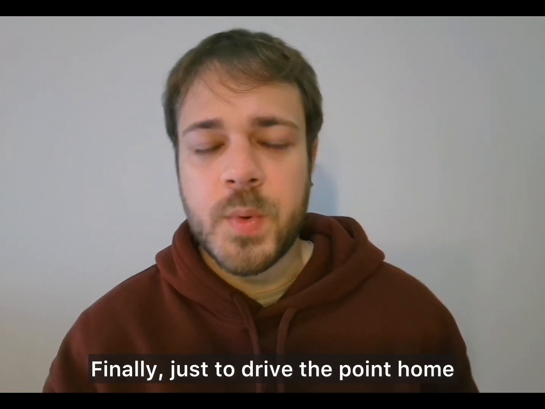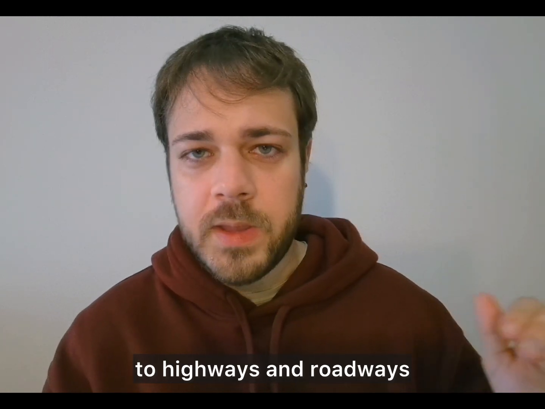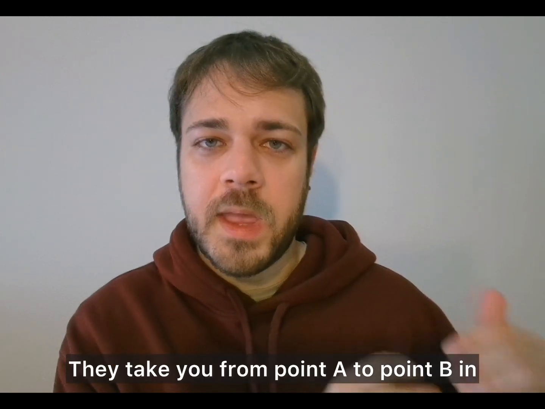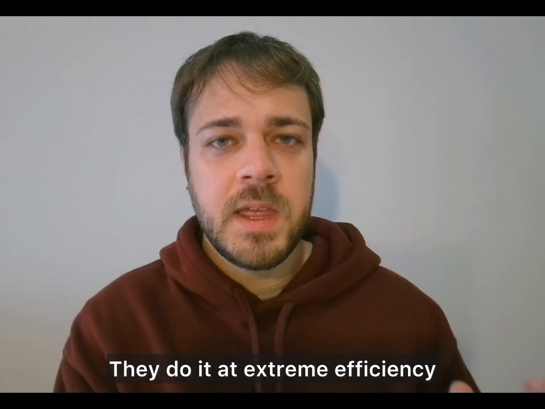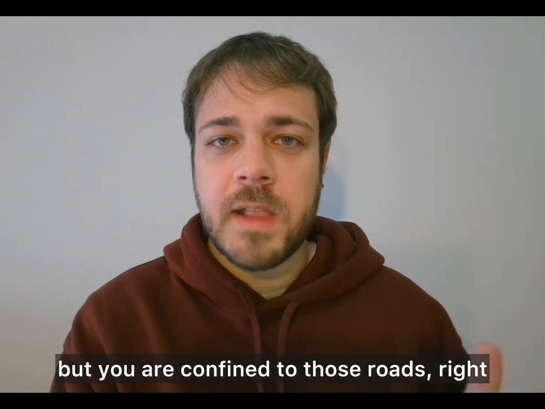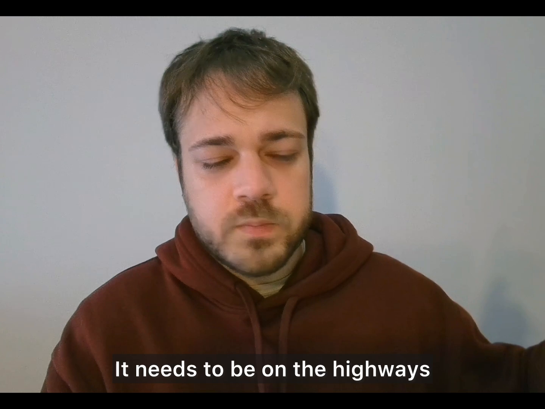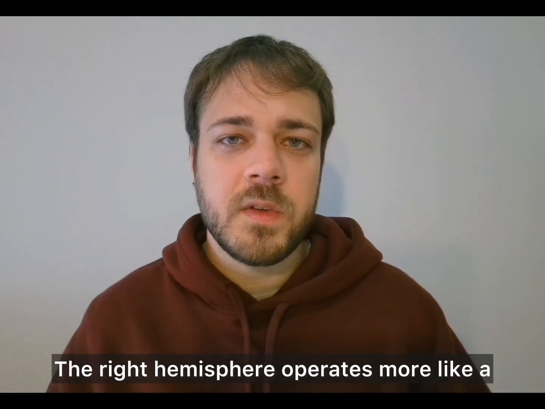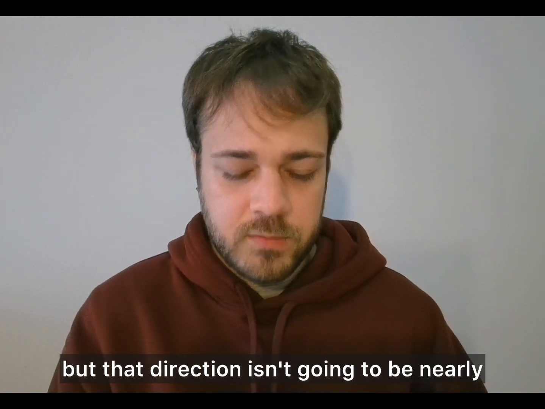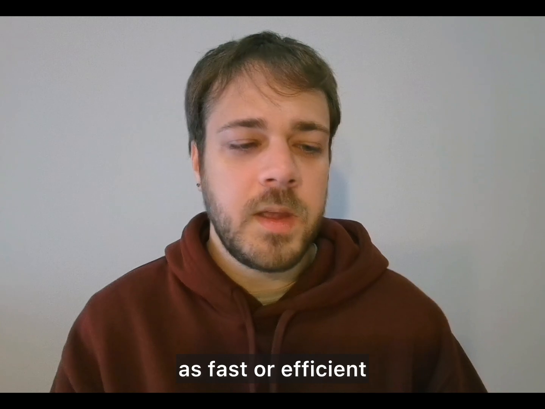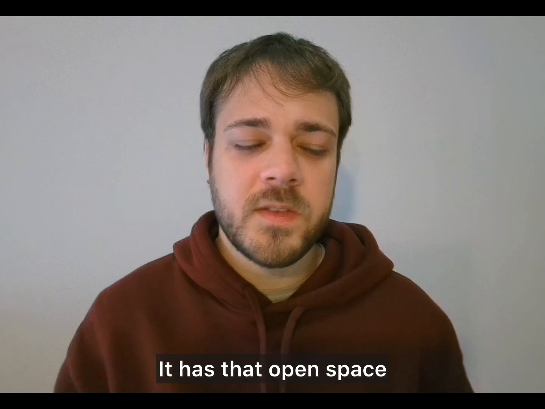Finally, just to drive the point home, the left hemisphere could also be compared to highways and roadways. They take you from point A to point B in a very specific, predetermined manner. They do it at extreme efficiency and at high speeds, but you are confined to those roads, right? You can't take your car and drive it anywhere off the road. It needs to be on the highways. The right hemisphere operates more like a horse in the open country. It's free to go in any direction it wants, but that direction isn't going to be nearly as fast or efficient, but it is more of being able to drift or wander. It has more freedom of movement. It has that open space.